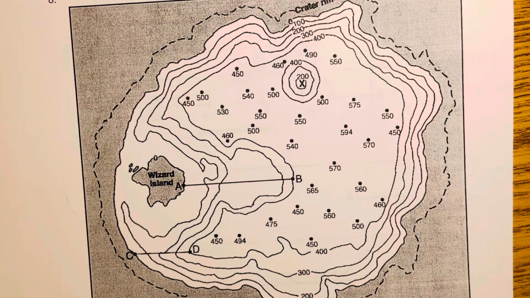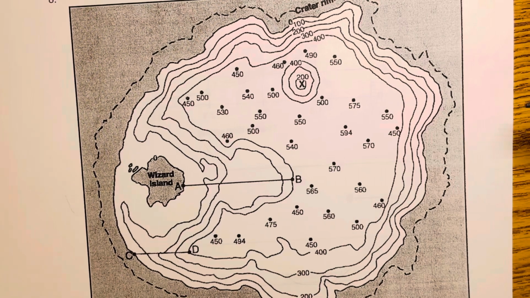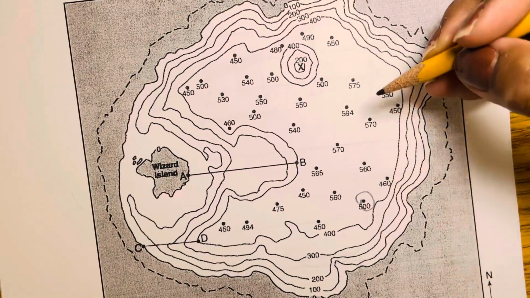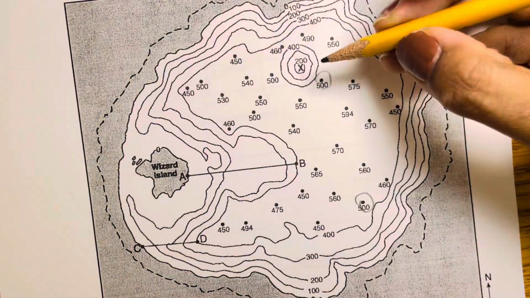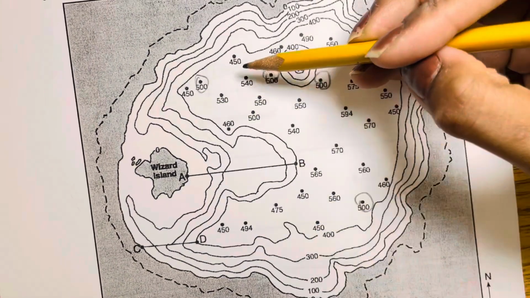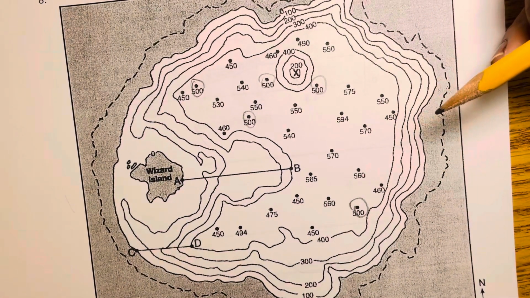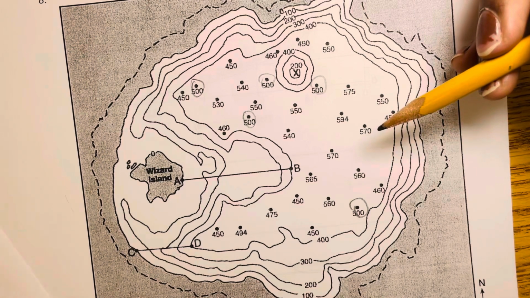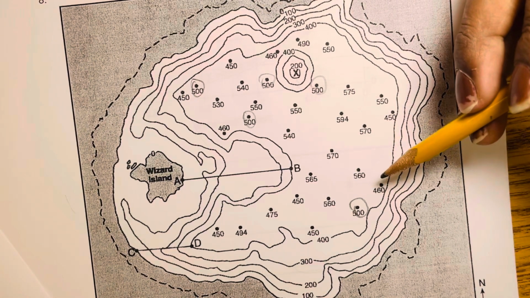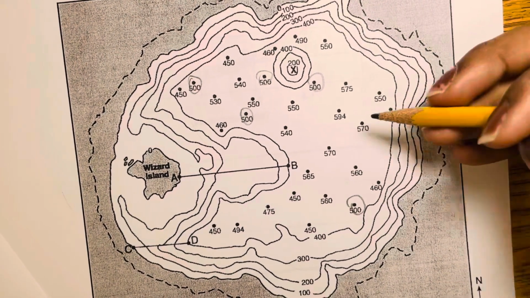The first thing we need to do is find out where my 500 numbers are written on this map. So it looks like here's a 500, here's a 500, here's a 500, here's one, here's a 500, and that's about it. And after this, you need to figure out where your other locations for 500 might be, or where you might have 500 meters of depth, and you have to look in between the numbers and estimate.